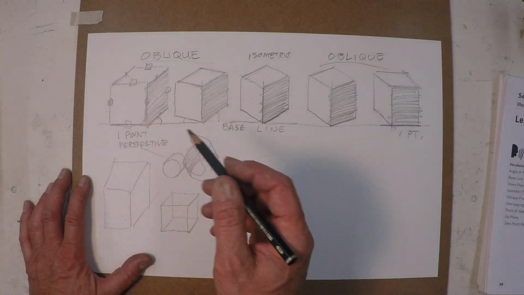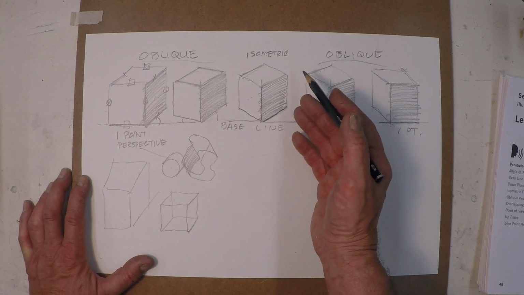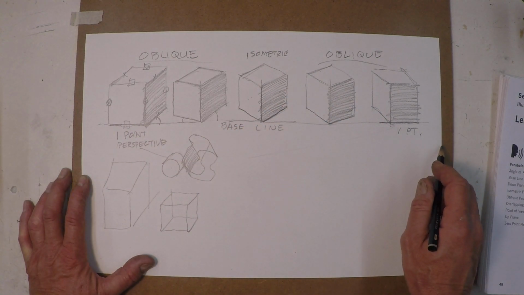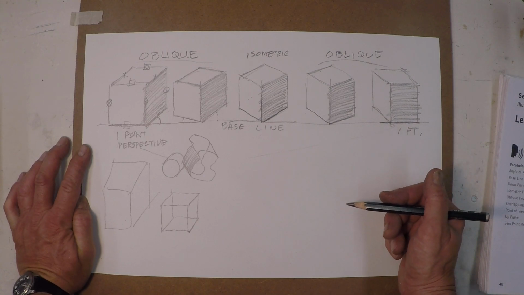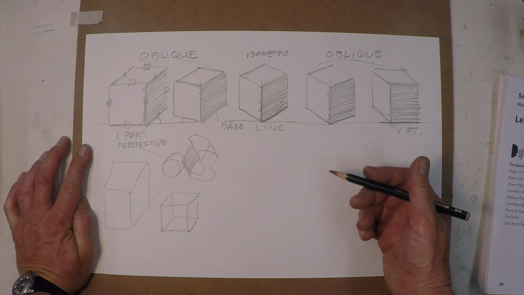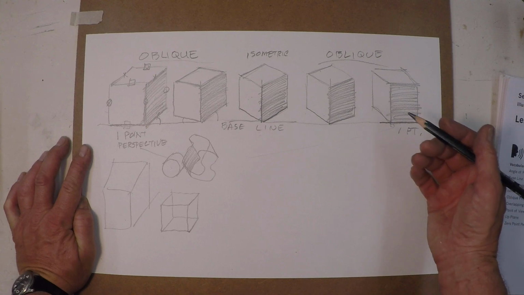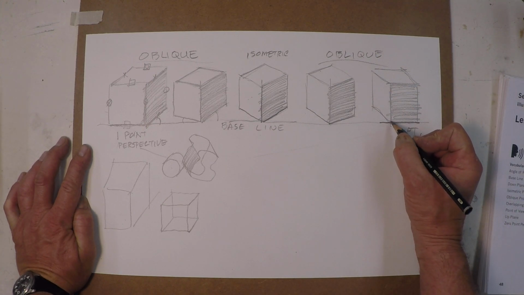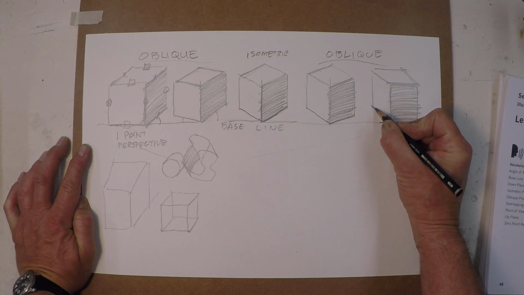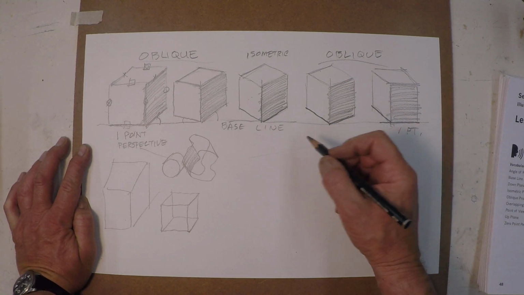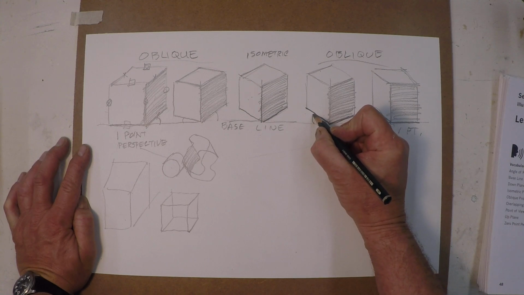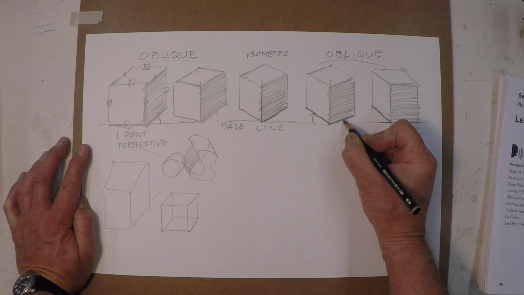Now anytime a line goes away from you and is not straight across, it is called receding away from you. And that's called a line of recession or an angle of recession, and that's another vocabulary term. Now, when I say angle, and if I was to darken all these like this, I mean the angle from the baseline. That's what I'm referring to.